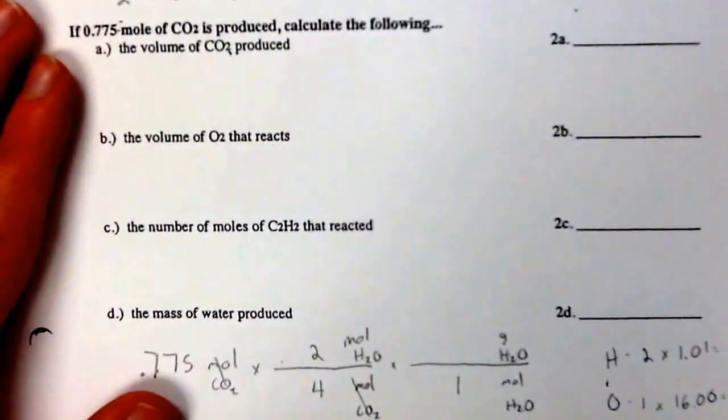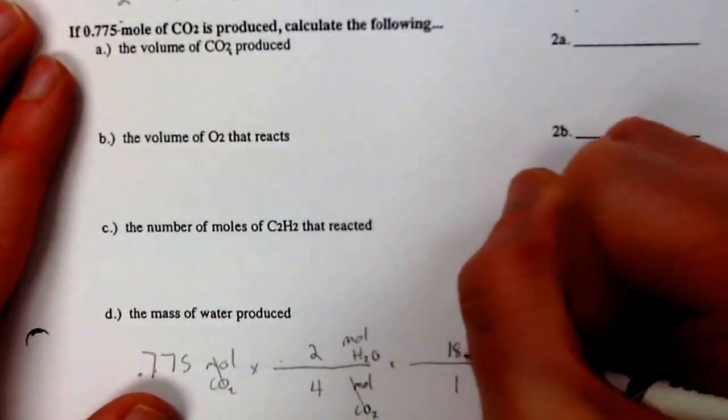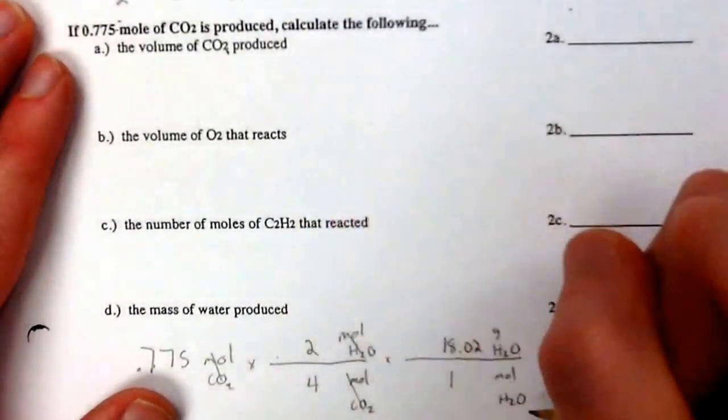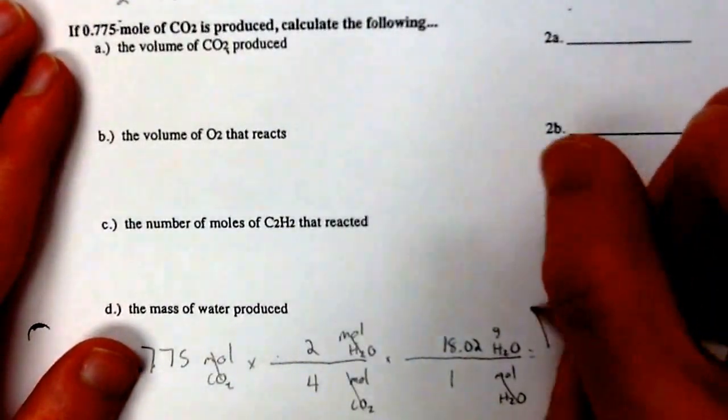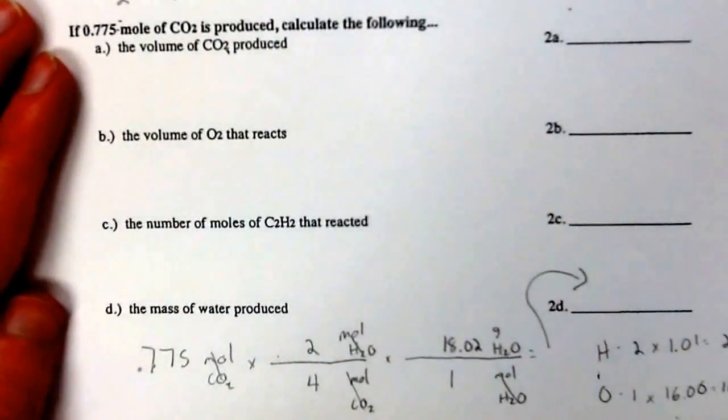So I plug that number in. My labels cancel, and whatever this value equals is now my answer. Okay, so this is your setup. You guys do the math.